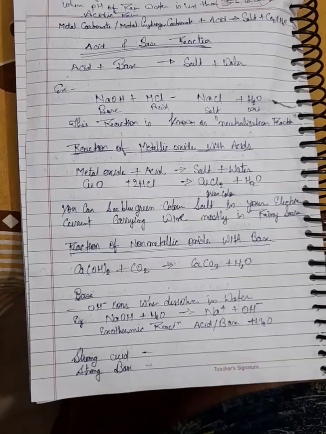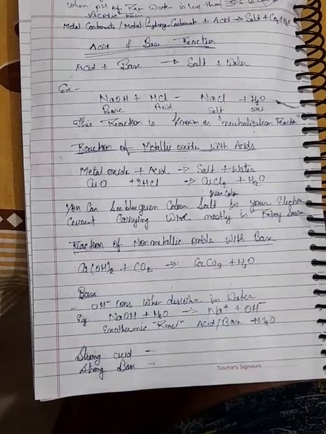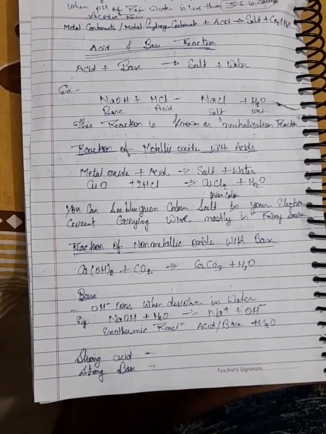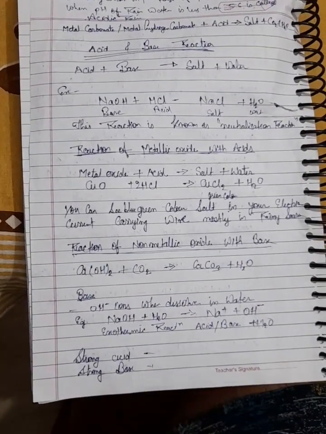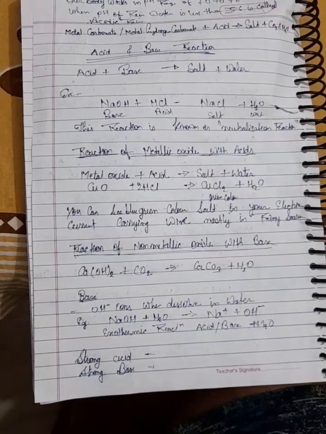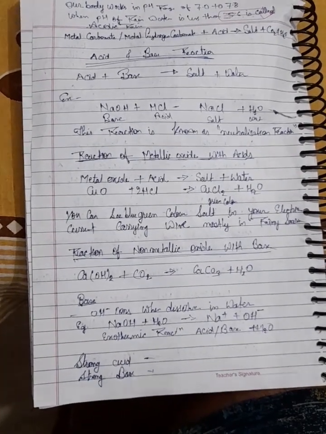Reaction of metallic oxide with acids. Metallic oxide and acid react to give us salt and water. Example: copper oxide plus 2HCl, hydrochloric acid, gives copper chloride and H2O.